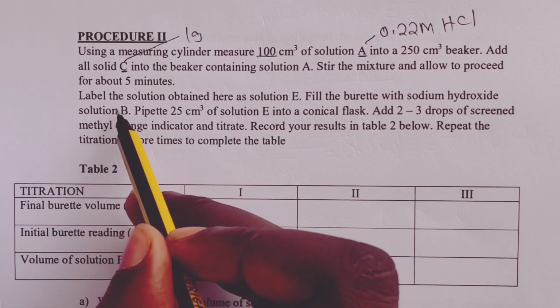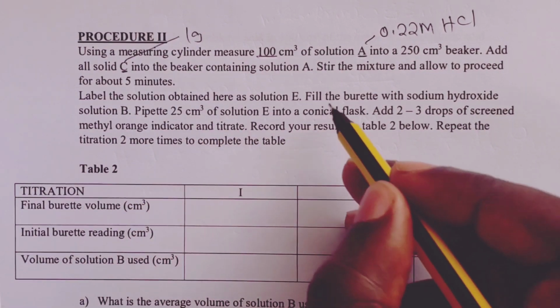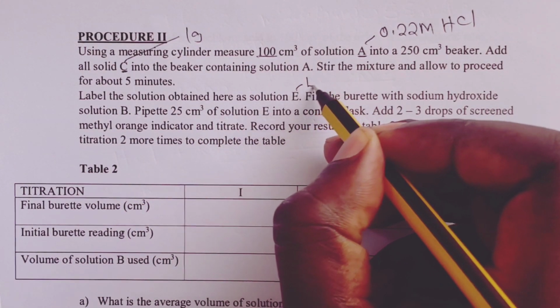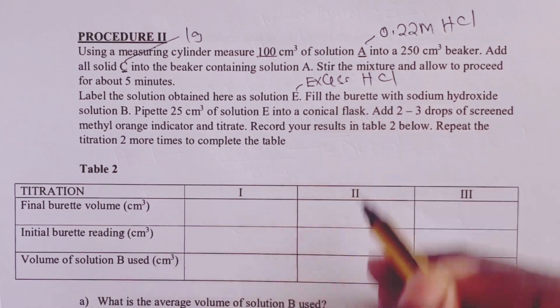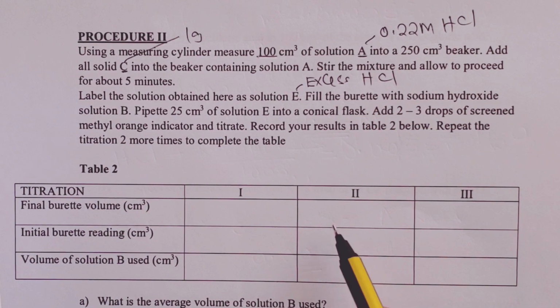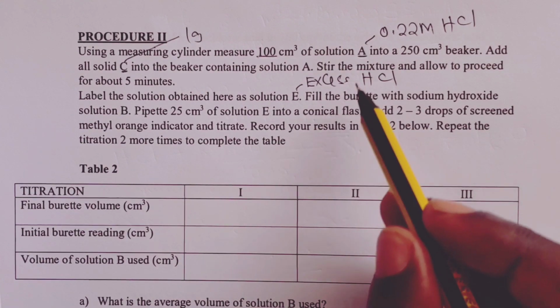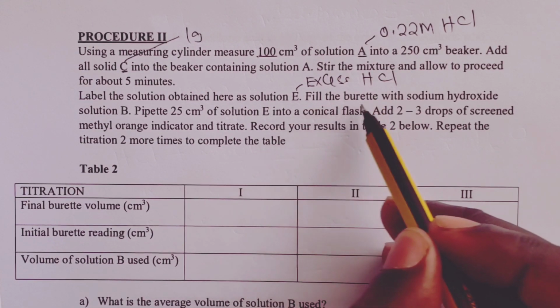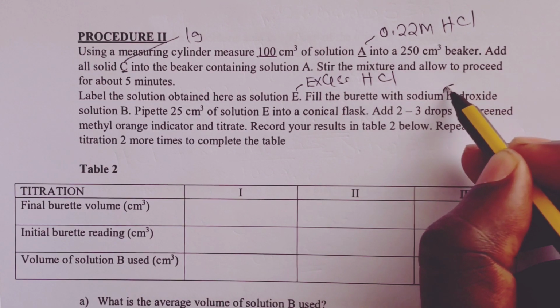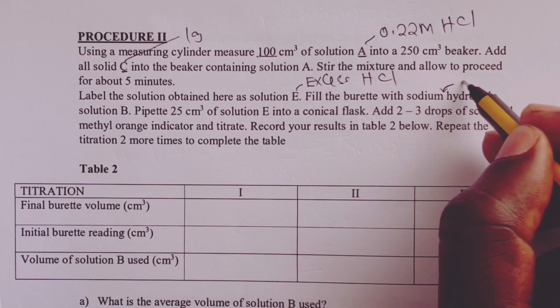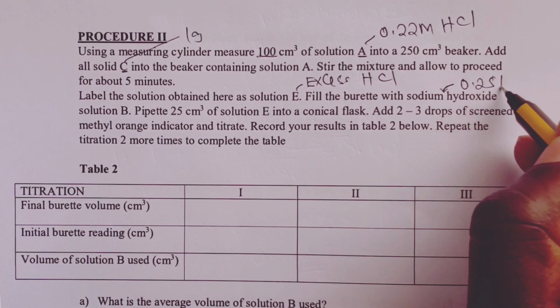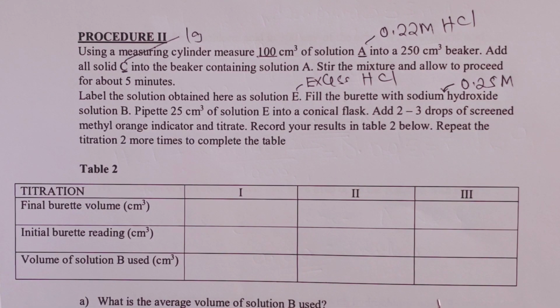So we are told to label the solution obtained as solution E. This is simply excess hydrochloric acid that will not have reacted with our carbonate. We are told to continue to fill a burette with our sodium hydroxide solution B, which was a 0.25 molar solution from our procedure 1.